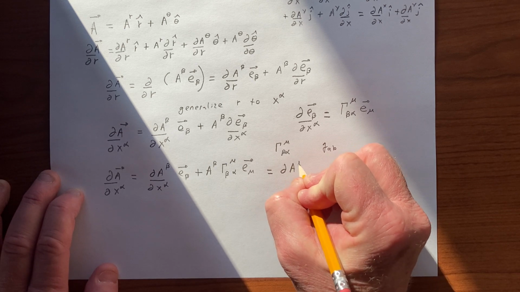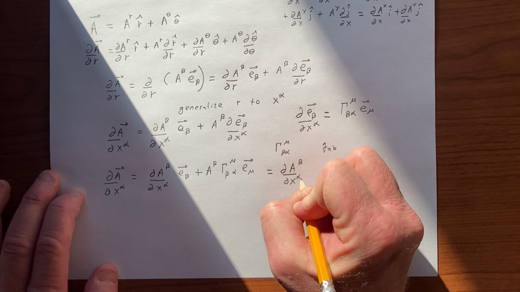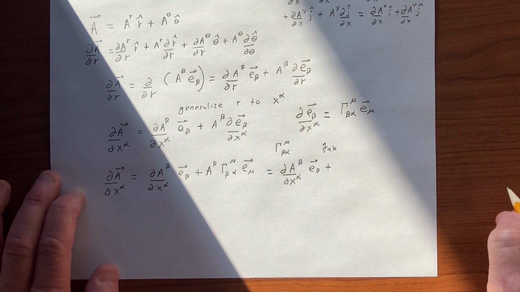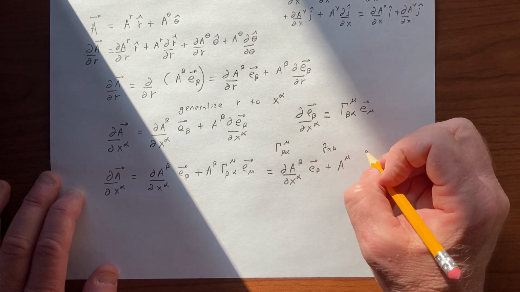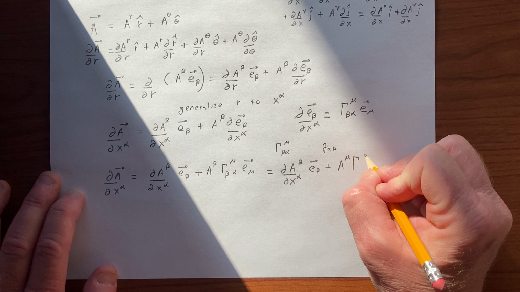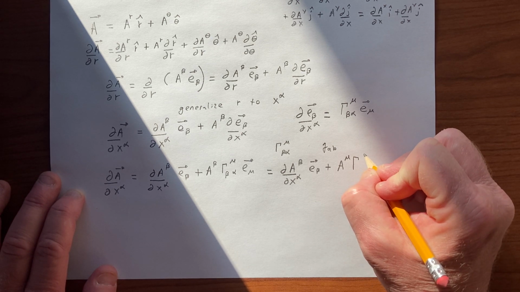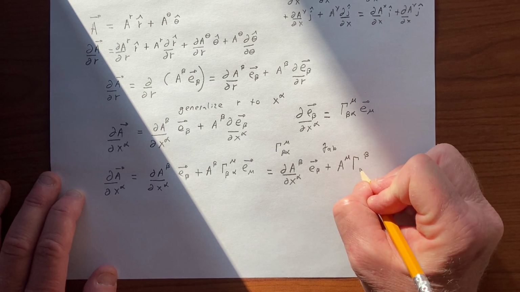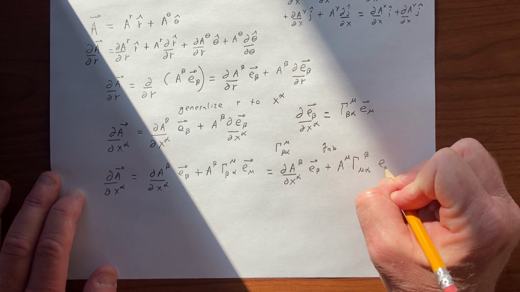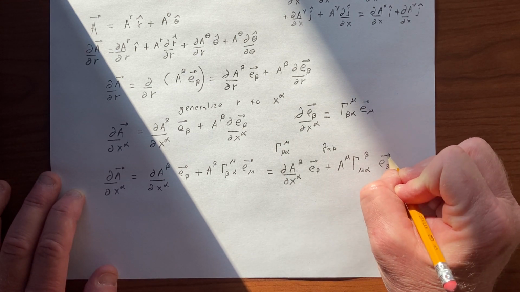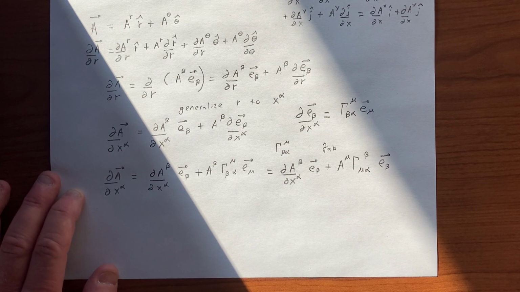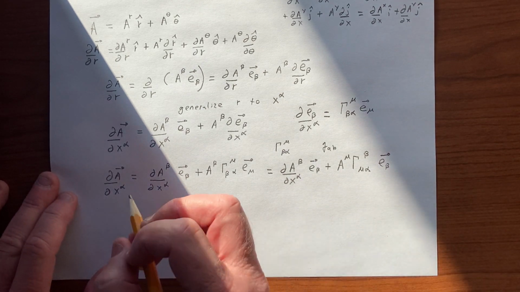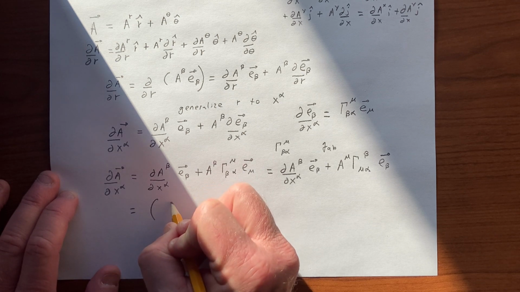Write this as dA beta with respect to x alpha times e beta, leave this as it is, plus A mu gamma beta mu alpha e beta, so that these are the same, and therefore this becomes the component.